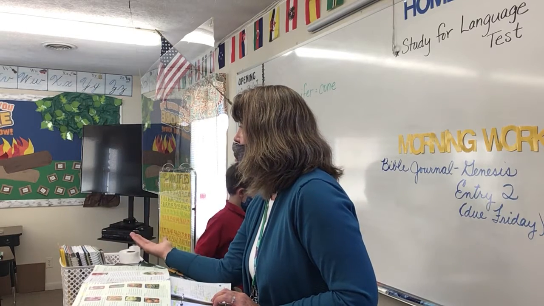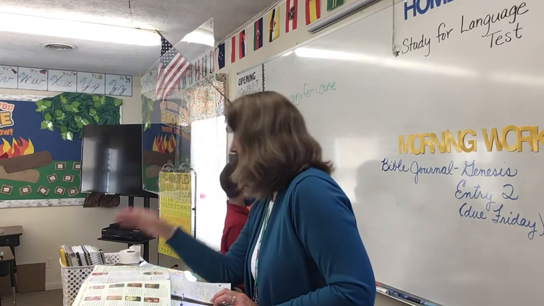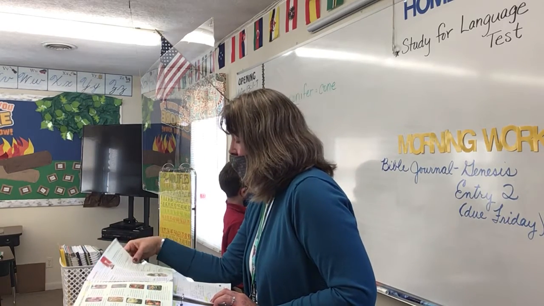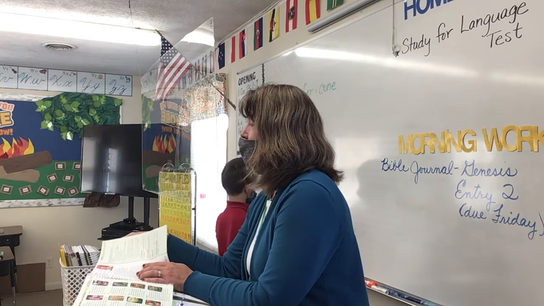Weeds also help feed birds and things, right? And then also some weeds produce medicine.